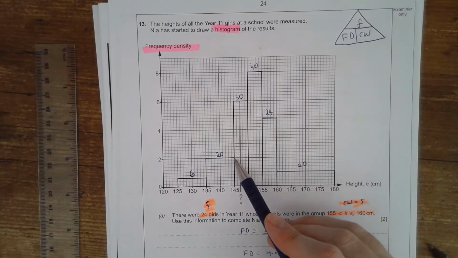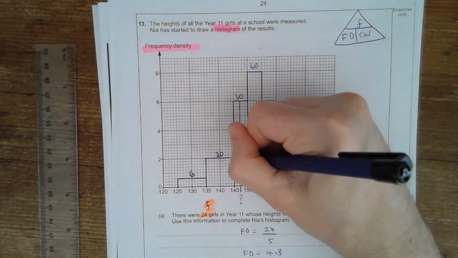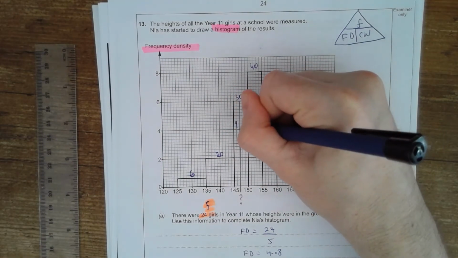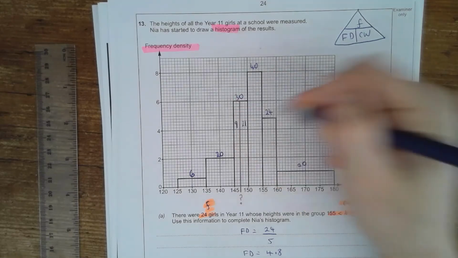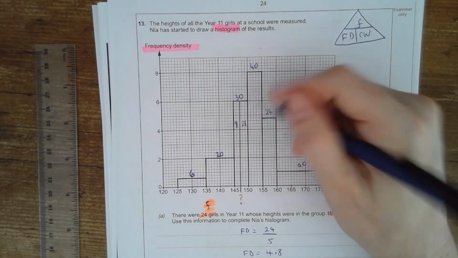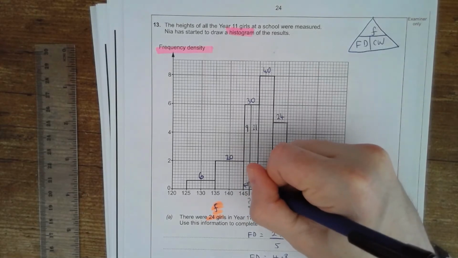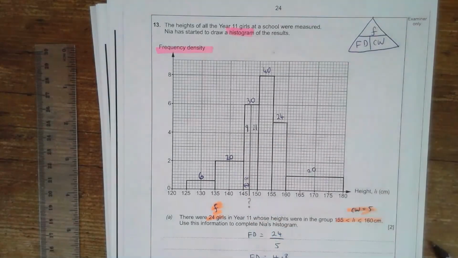I'm looking to get to the 35th person. So 26 add what will make 35? 9. So effectively, I'll split that up into 9 people in this bit of the bar and 21 people in this bit of the bar. What I need to do is work out how wide this bar would be. I need to work out its class width for that new bar.